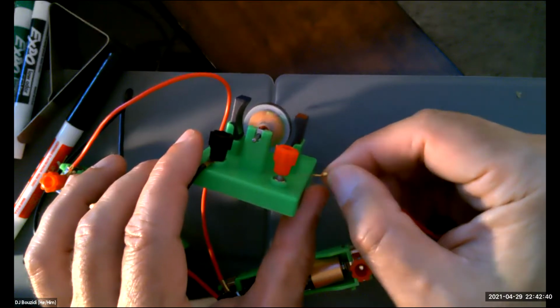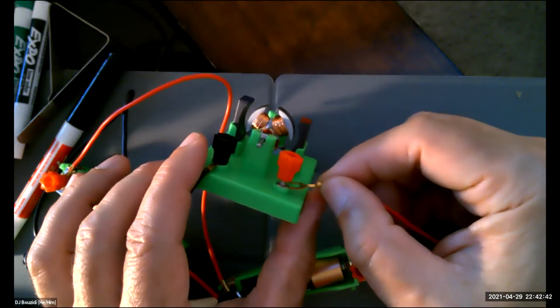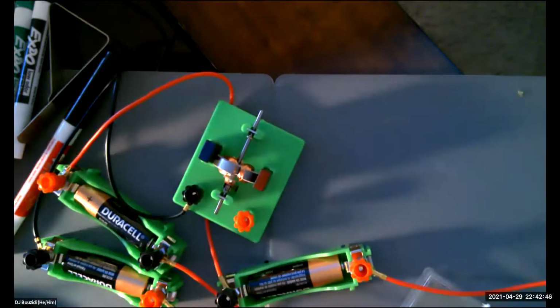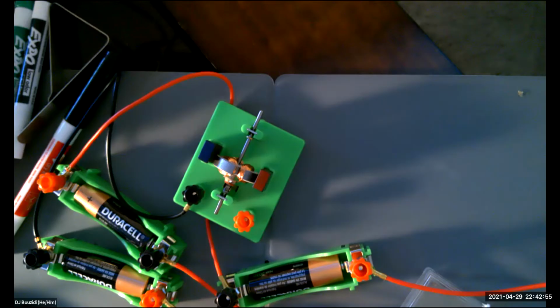Did you guys notice it or not? Sorry, did you say you saw it? Okay, that's part of the transient behavior.